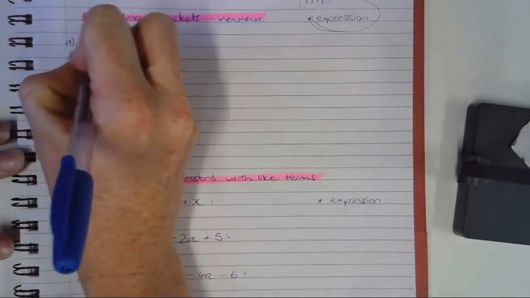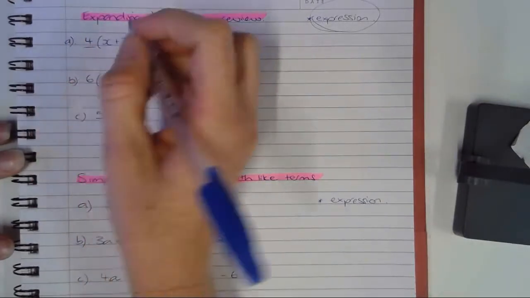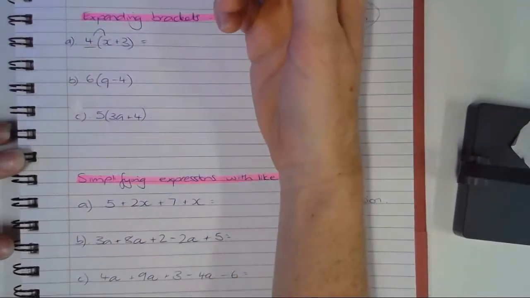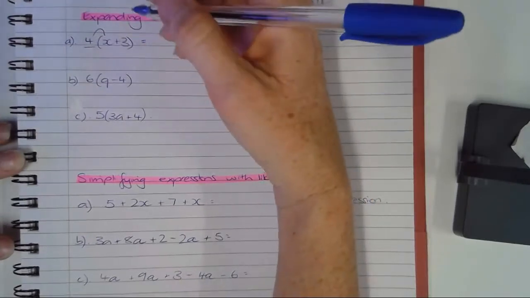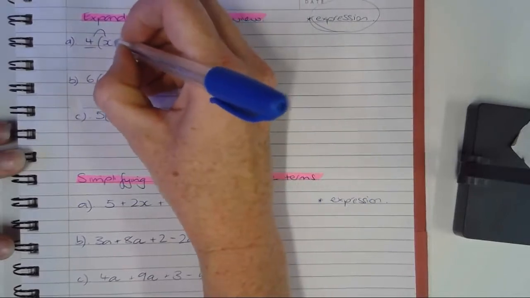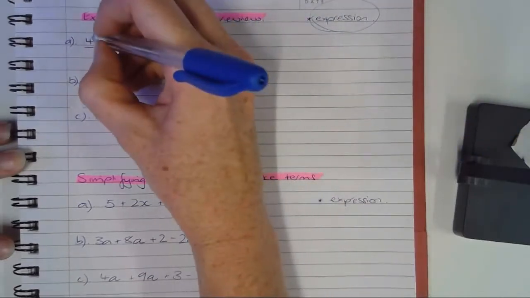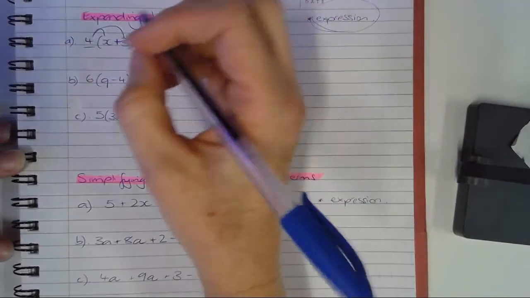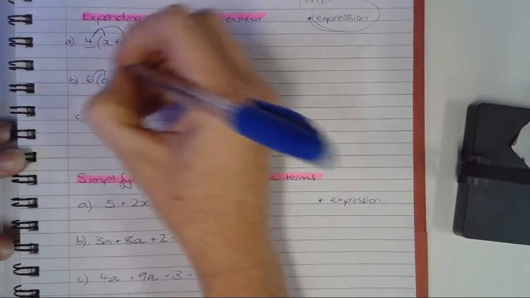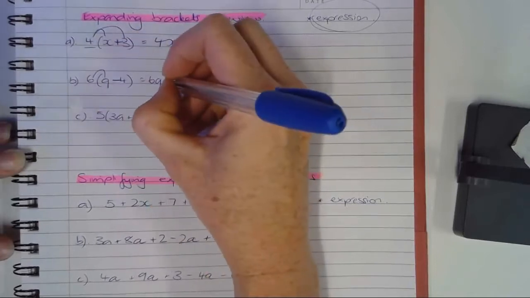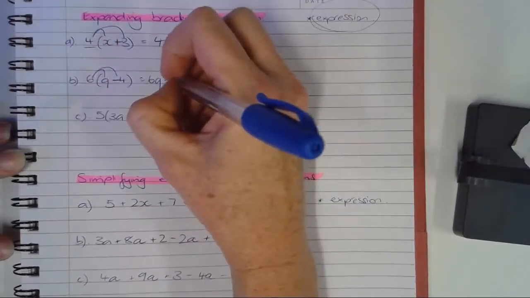Okay, so again, distributive law, we're timesing whatever is outside here with whatever is inside the brackets. And with these questions, I actually do this with my pen, so that I don't forget to do something and I know exactly what I'm doing. So 4 times x gives me 4x plus, because there's a plus here, 4 times 3 gives me 12. Okay, and that's finished. Now I've got 6 times q, sorry, gives me 6q, minus, because there's a minus in my brackets, 6 times 4 gives me 24.